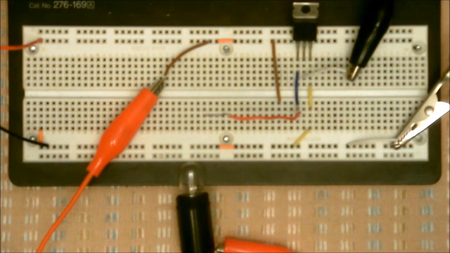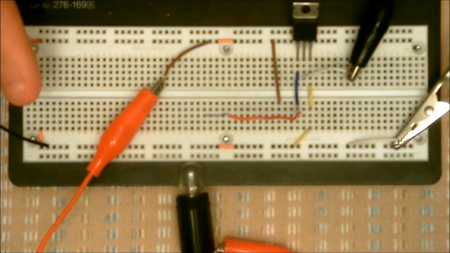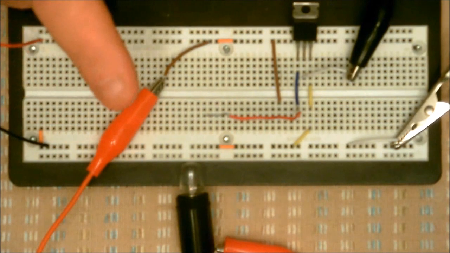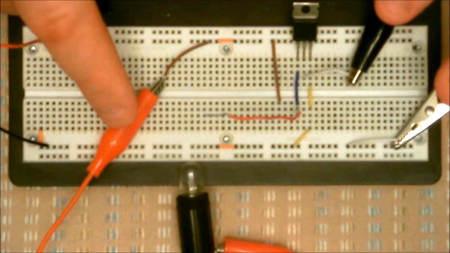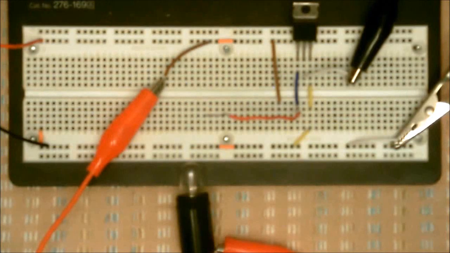You'll notice there are no resistors. I've got this red wire standing up because I'm going to demonstrate something shortly. I've got my power supply hooked up, and my alligator clips going to my light bulb right here. As you can see, in its current state the transistor is turned off because my light bulb's not glowing. This one specifically is an N-channel MOSFET.